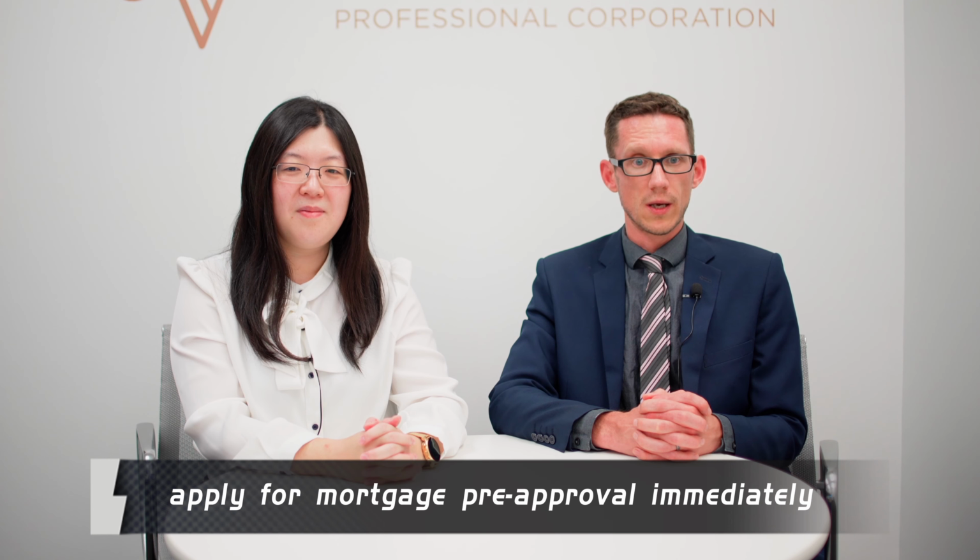If they want to keep it, they should apply for mortgage pre-approval immediately, as this can take some time, so it's important to start early. This way, once probate is done, hopefully the mortgage approval is also done. Then their lawyer can transfer the property and the new mortgage into their names all at the same time.